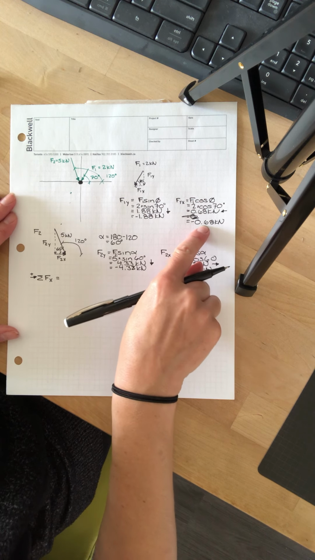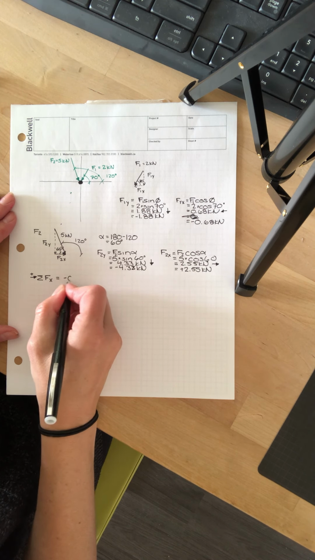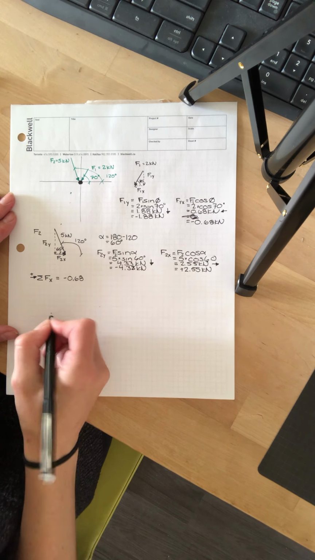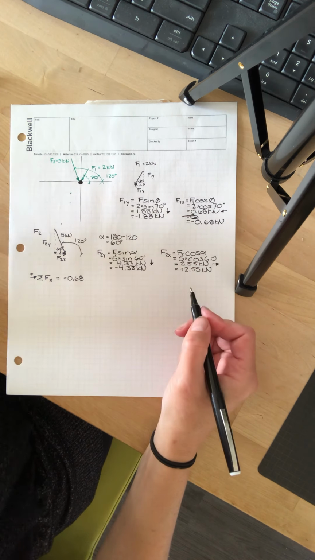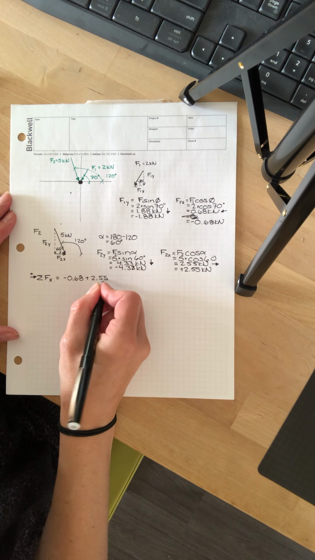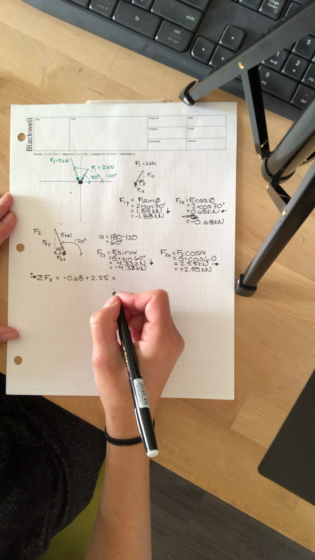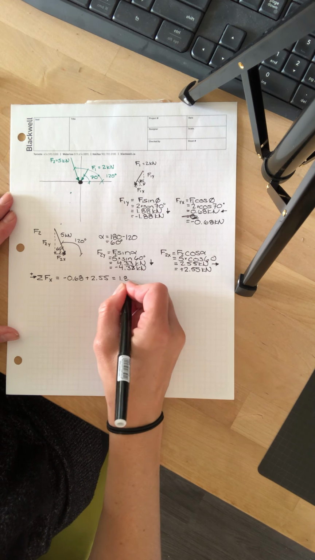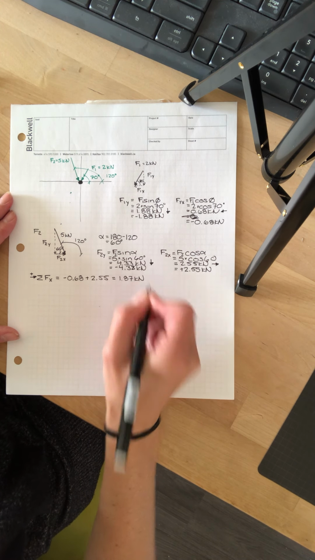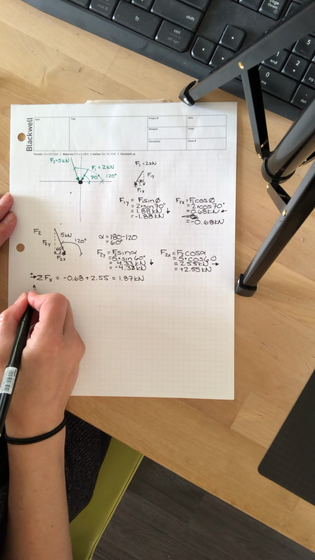Well, up here from F1x, I had 0.68 going in that direction, so minus 0.68. And over here, I have 2.55 going in that direction, so positive direction. I sum all of these up, and I get 1.87 kilonewtons.